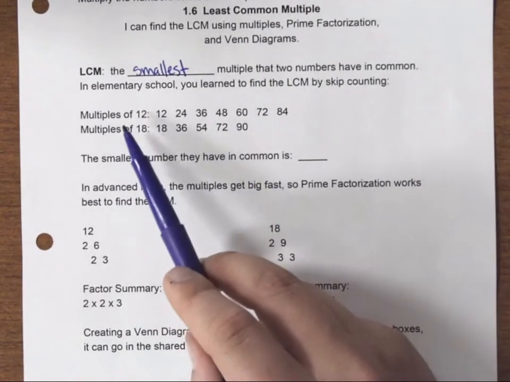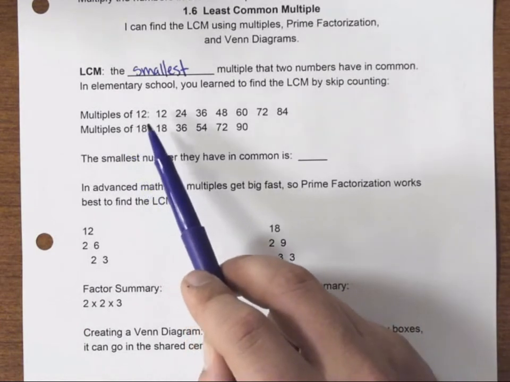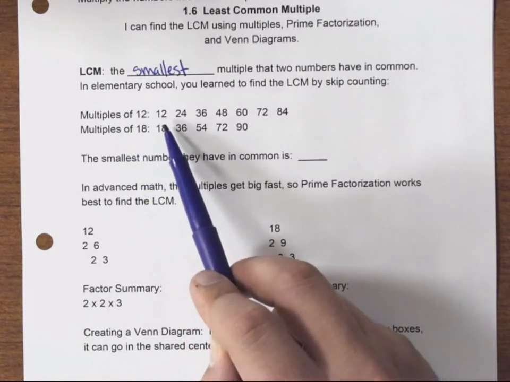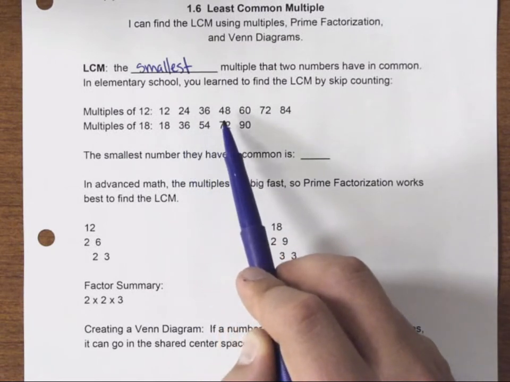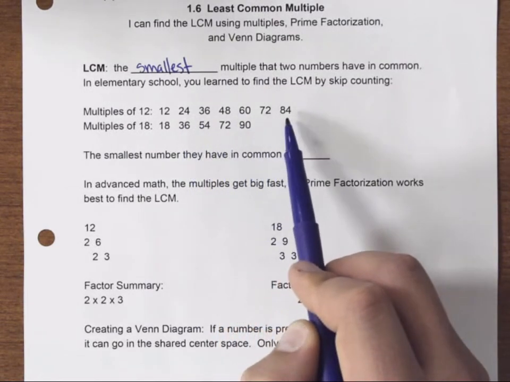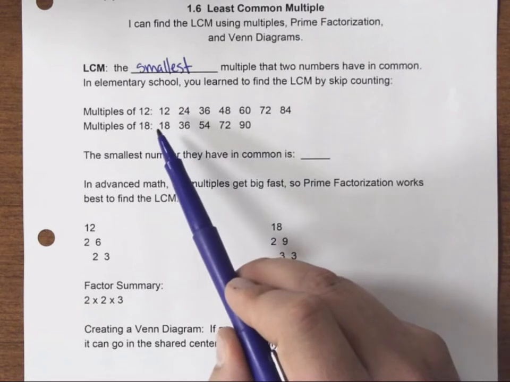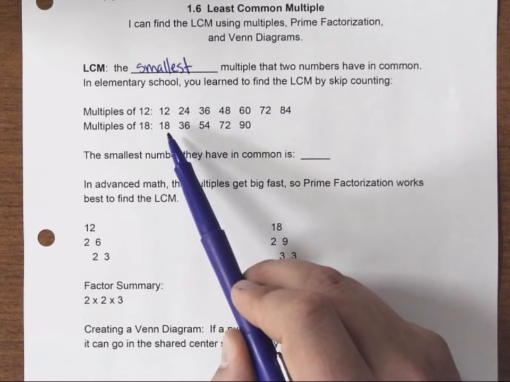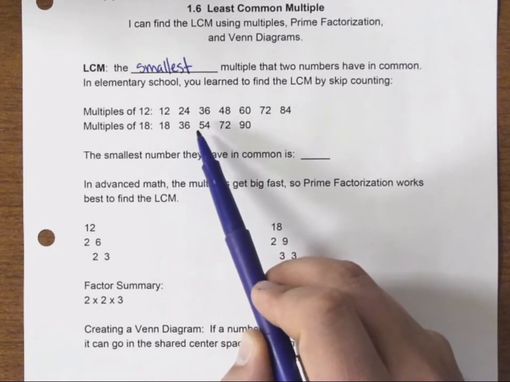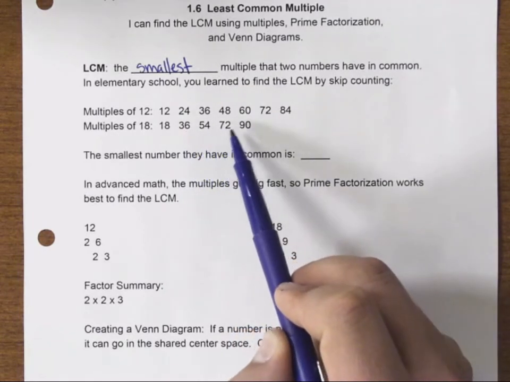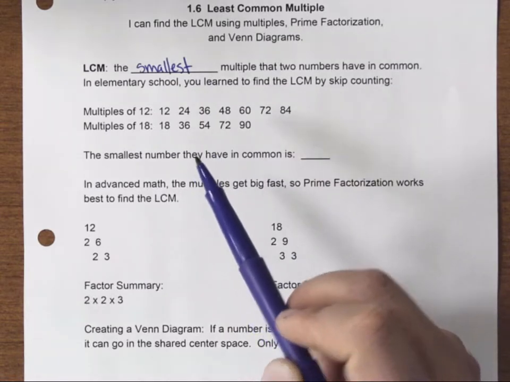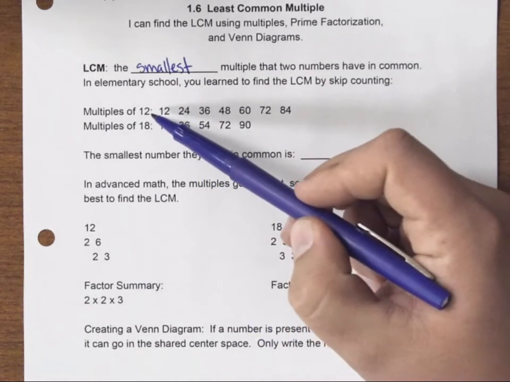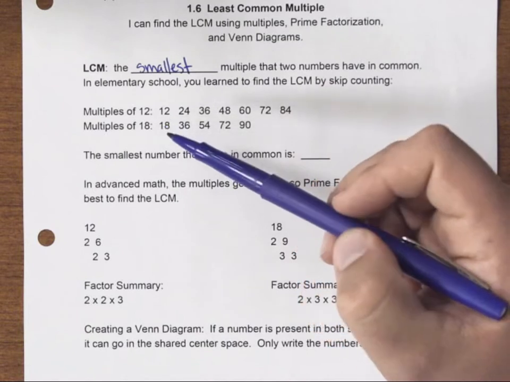For example, the multiples of 12 are, if we skip count by 12s, we get 12, 24, 36, 48, 60, 72, and 84. If we skip count for 18, a little bit trickier, we have 18, 36, 54, 72, and 90. Remember you can always use your multiplication chart. These are just multiples of 12 and multiples of 18.